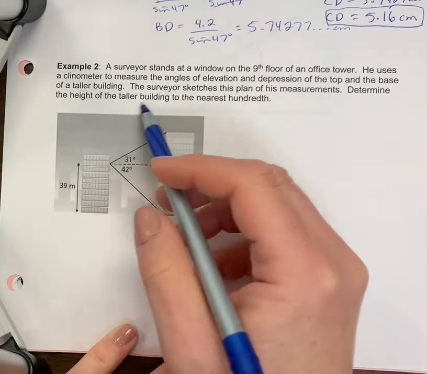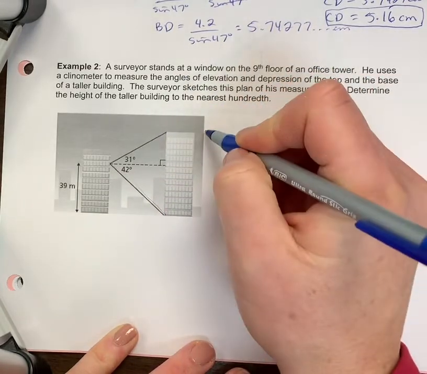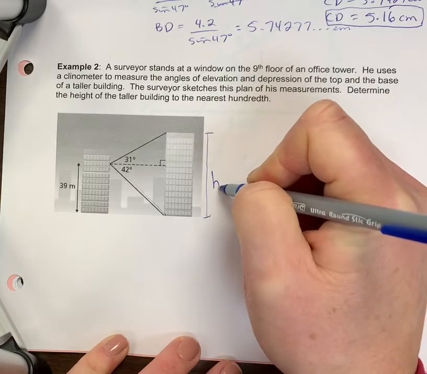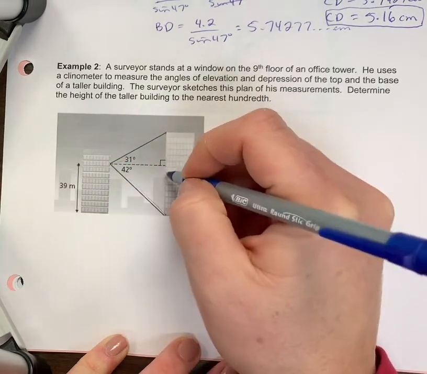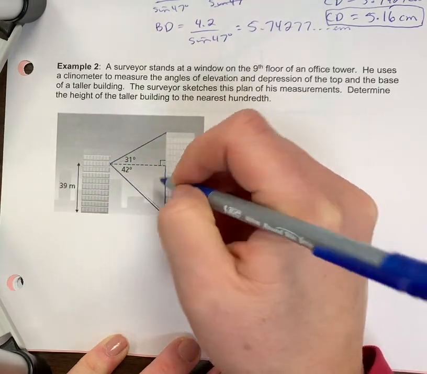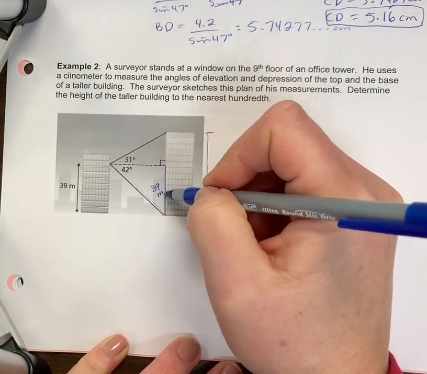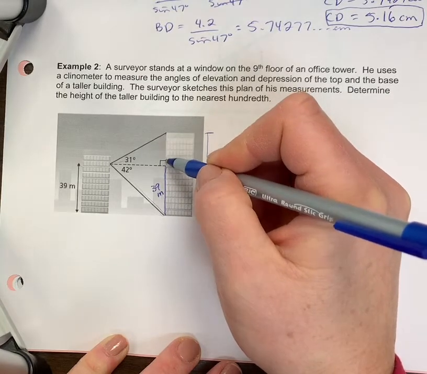Okay, determine the height of the taller building. So we want this full height right here. So I'll maybe just go along here and say we want this height. So there's two parts. We've got two triangles right here. If this is 39 meters here, that means this distance right here is also 39 meters. So let's label that in there. So with this triangle, we have enough information. We actually already have 39. We just need to know this distance right here now.